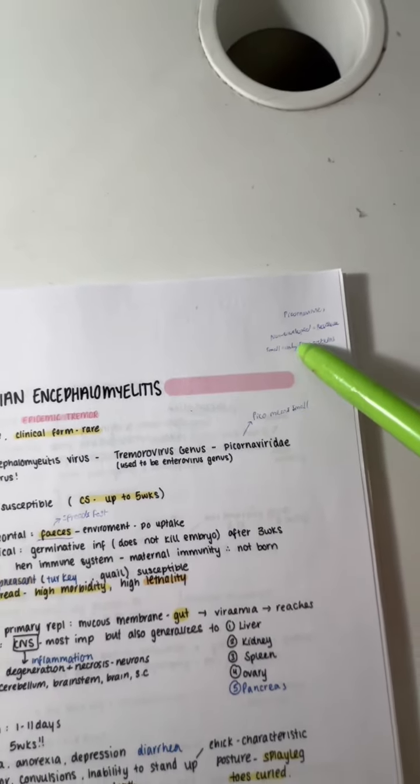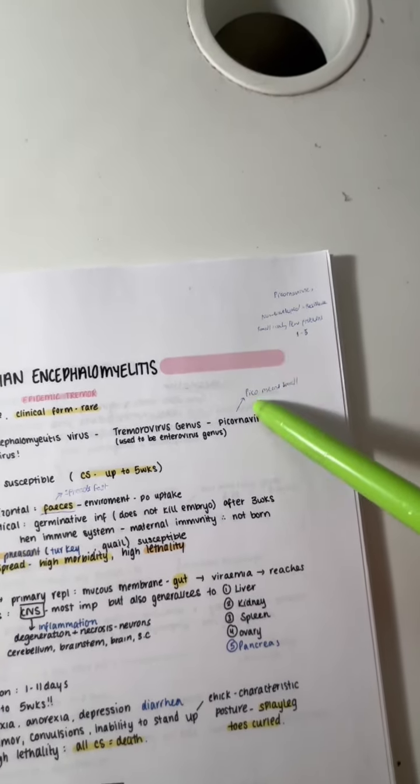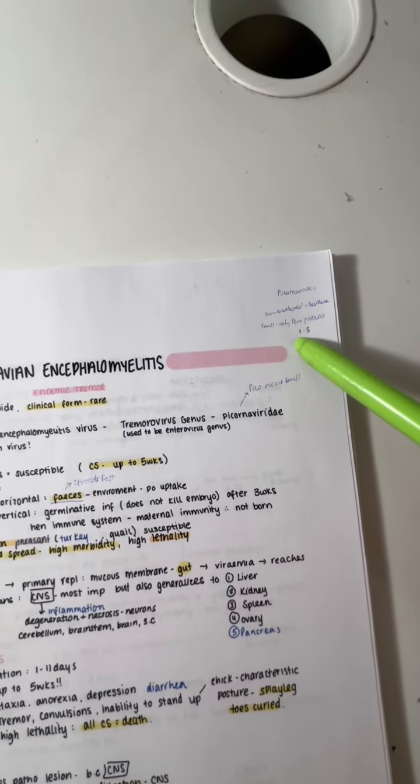Picornaviruses are non-enveloped, which means they're resistant. They're small. Pico means small. They only have a few proteins, about 1 to 5.